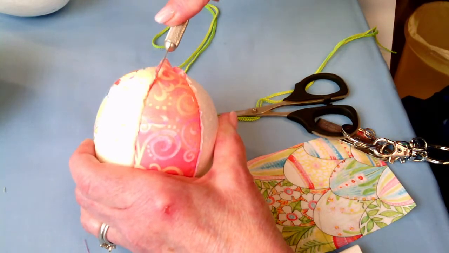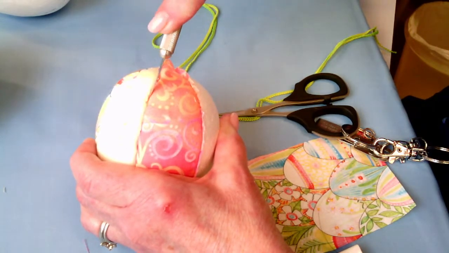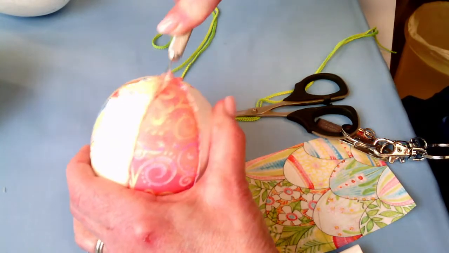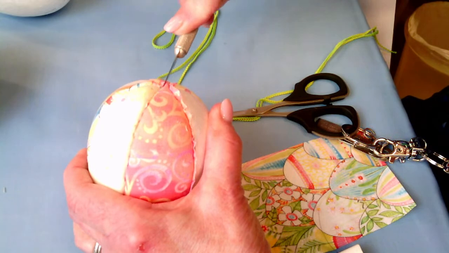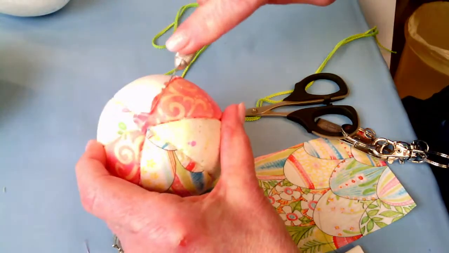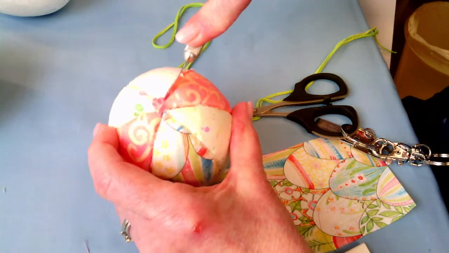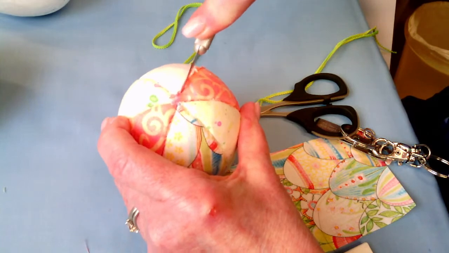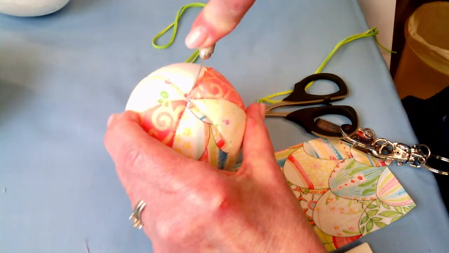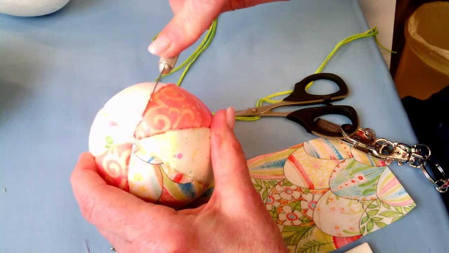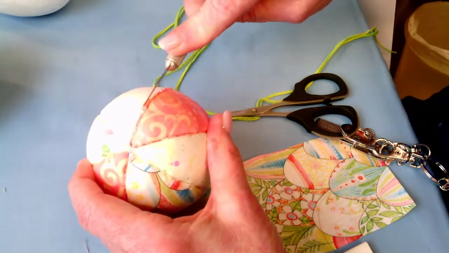I'm going to just take the point of the X-Acto knife and really push the fabric in, but definitely you do not need to glue it. This is the bottom of the egg, and I'm just going to take those ends and really just push them in as much as you want.